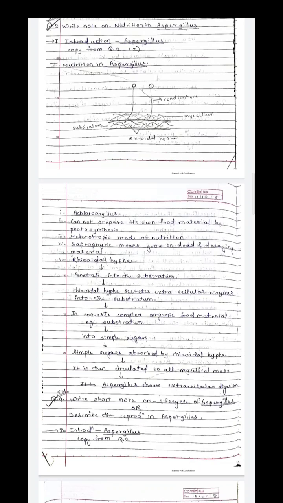These enzymes help to convert the complex organic material into simple sugar. The simple sugar is absorbed by the rhizoidal hyphae and circulated throughout the mycelium. So Aspergillus also shows extracellular digestion.